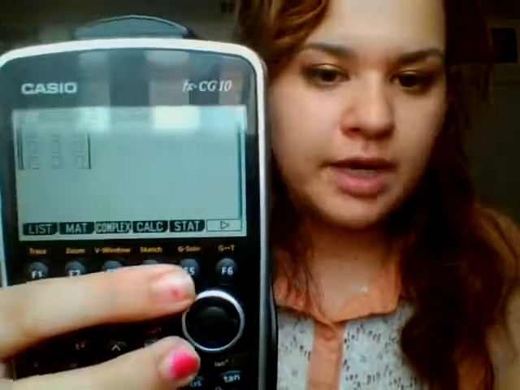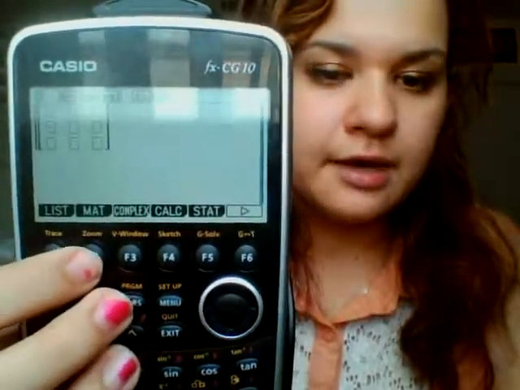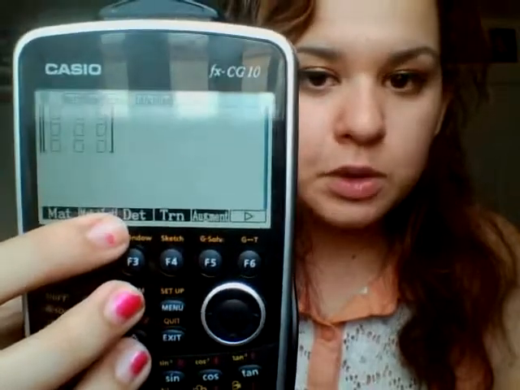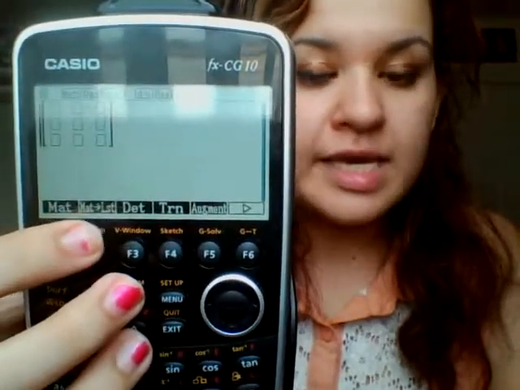So you're going to press that. Now you see list, matrix, complex, calculator, and statistics. So you're going to press F2 for matrix. And now you see matrix again, but you want F3 because it says determinant. Usually on any calculator, it will say DET.